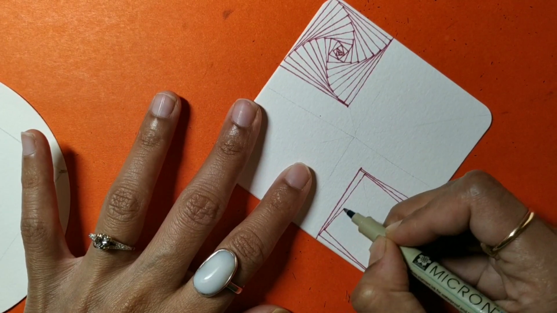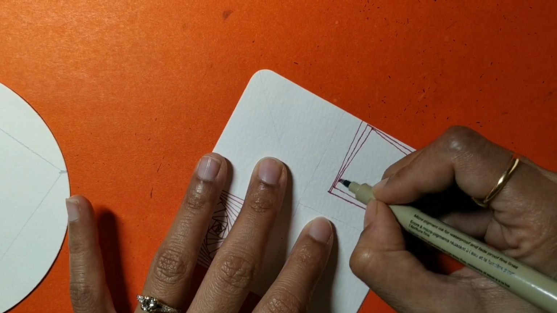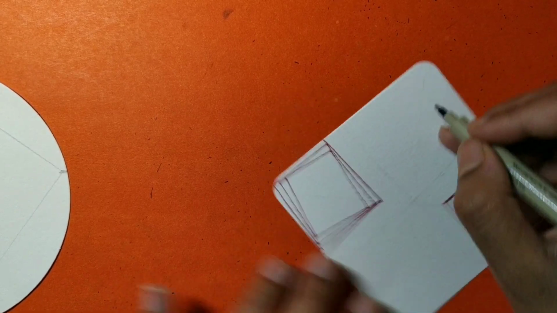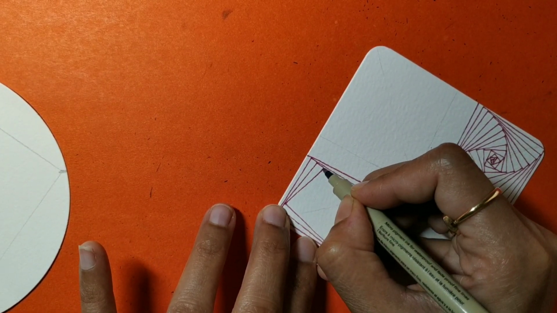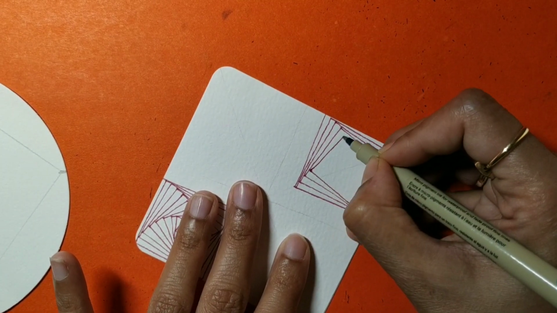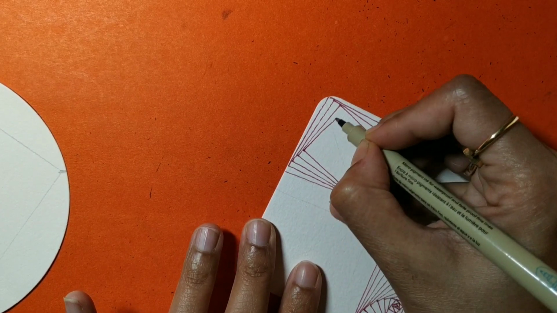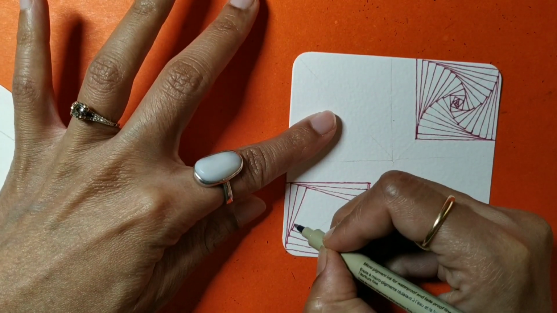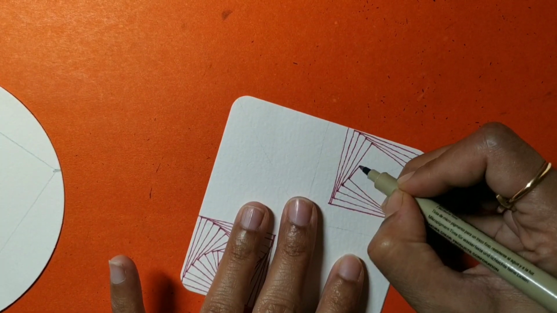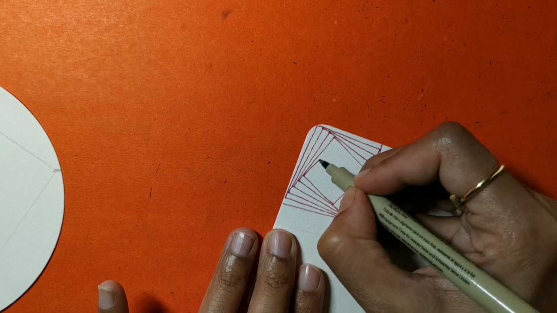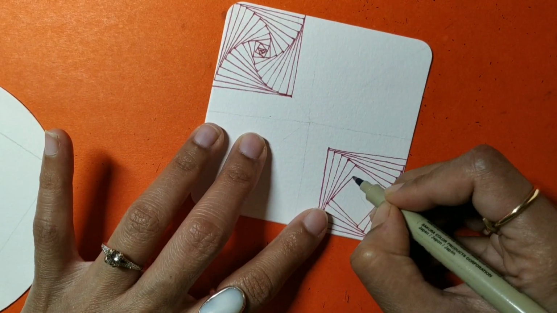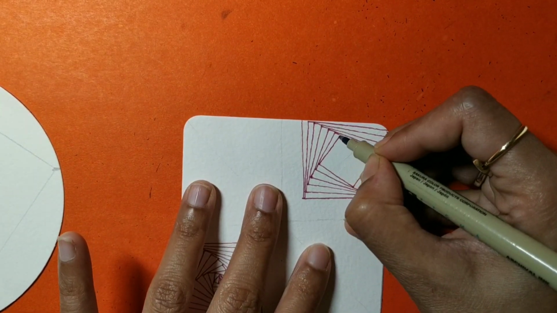So try different arrangements, or what we call compositions. I posted some of my tiles on my Facebook page, Sanyukta Zentangle, where you can see how Paradox has been arranged in different ways, right? Apart from drawing it inside different grids to form different meta patterns, the other option is to arrange it in different ways along with other tangles, and you can create beautiful tiles.